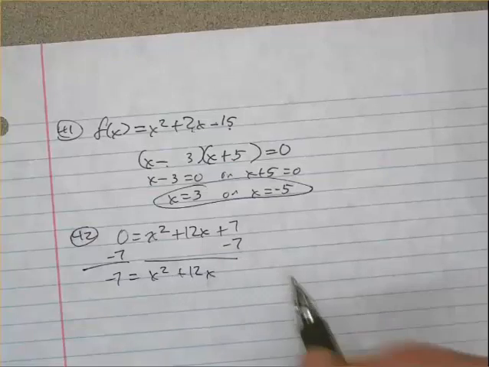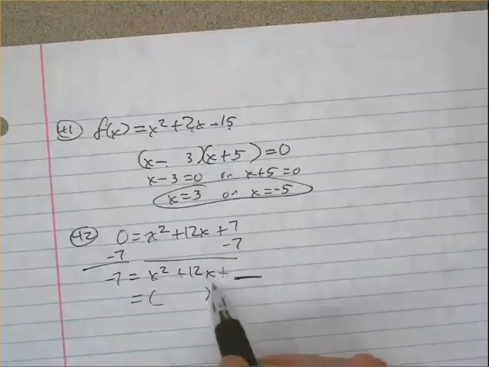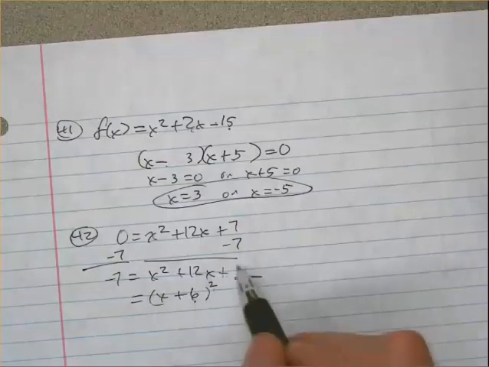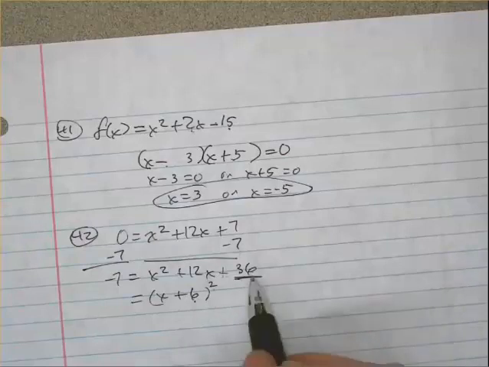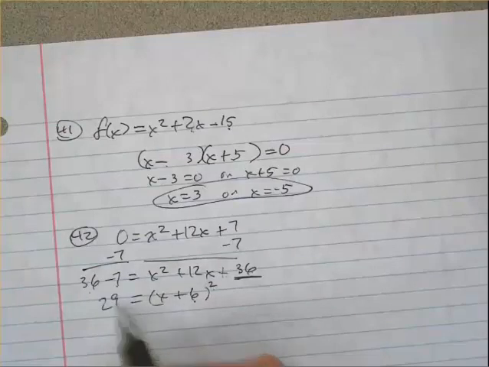Now, the next question is, what number will I add here to make this a perfect square? Well, the perfect square is going to be x plus 6. You just take the 12 and cut it in half. 6 squared is 36. So I have to add a 36 here, and I have to add it there. Now, 36 minus 7 is 29.